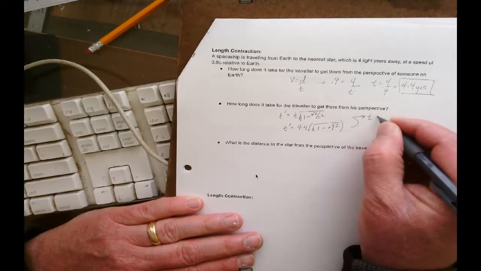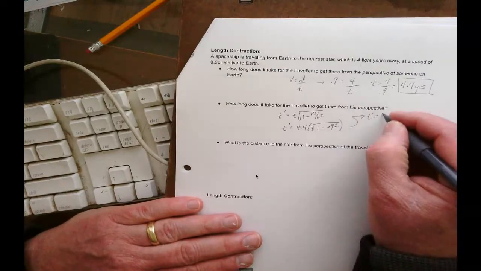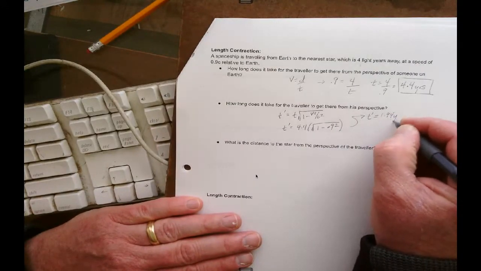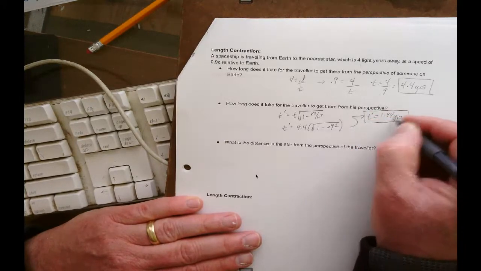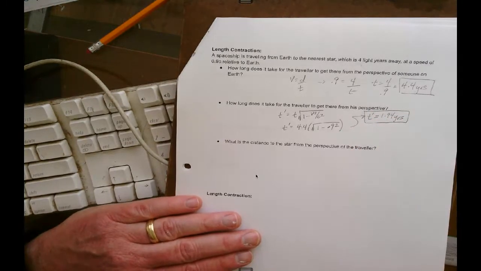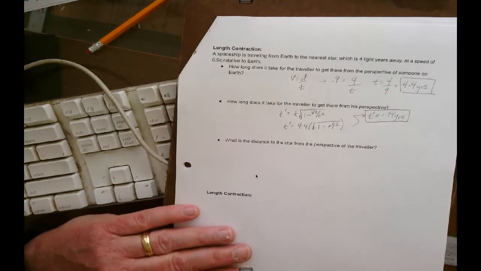And when we solve that, we're going to get that his time is 1.94 years. So it seemed to him to take less time than to the person who was at rest. And that's the way it should work. The person who's moving, the time ends up being shorter.